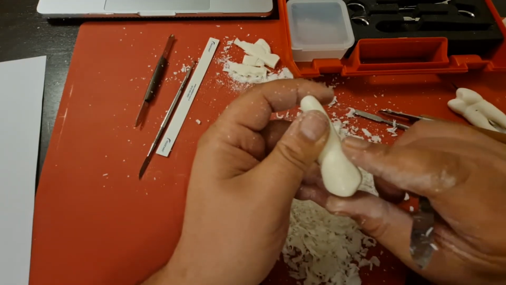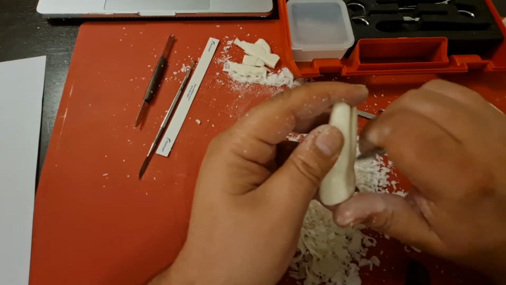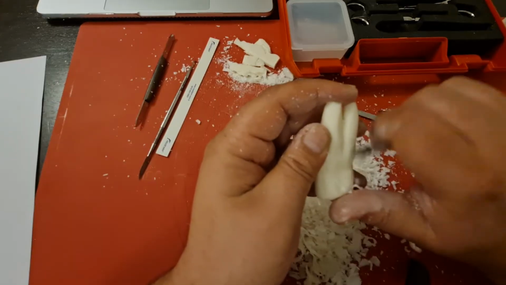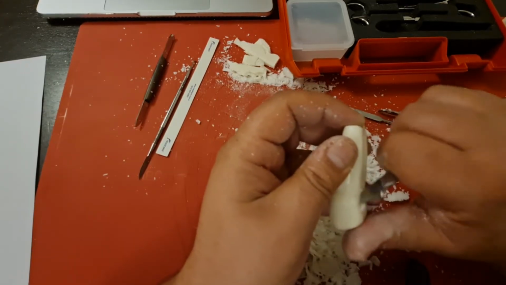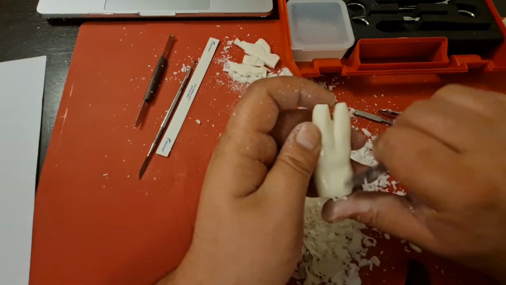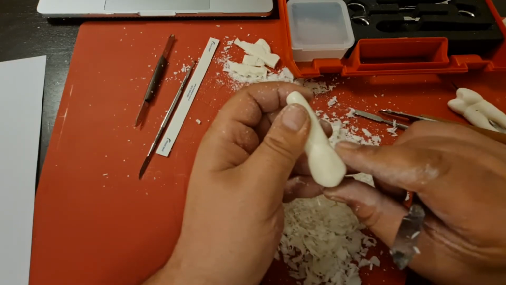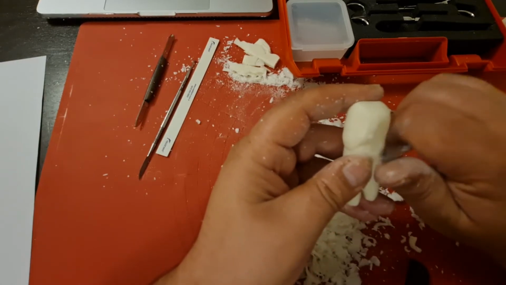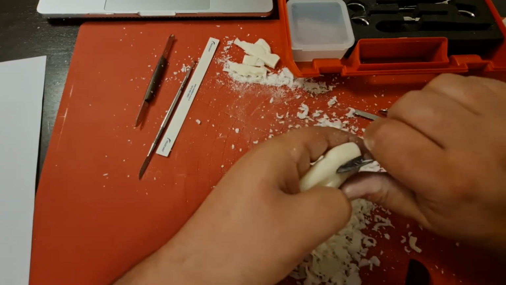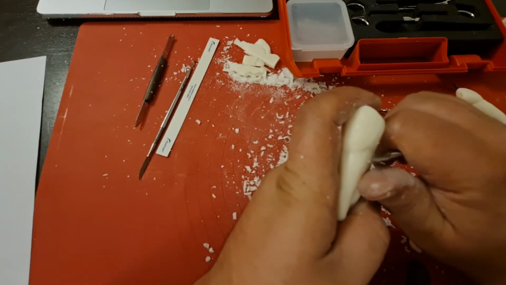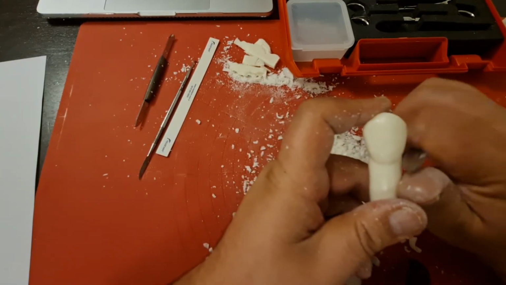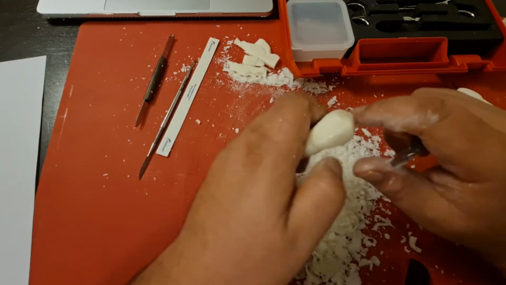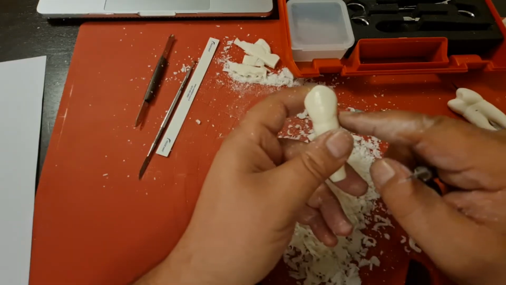Yes, this is the mesial side, a little bit concave because of the deep depression. And this is the distal side. This is not concave, this is mostly convex.